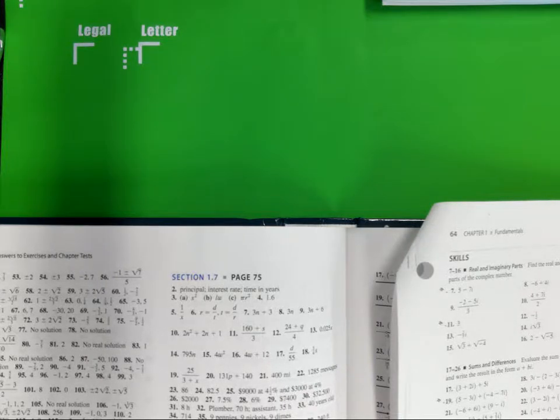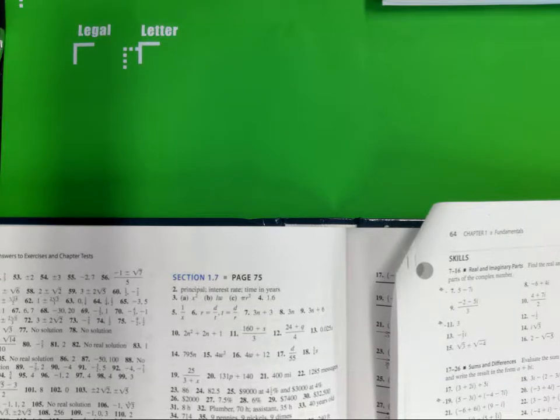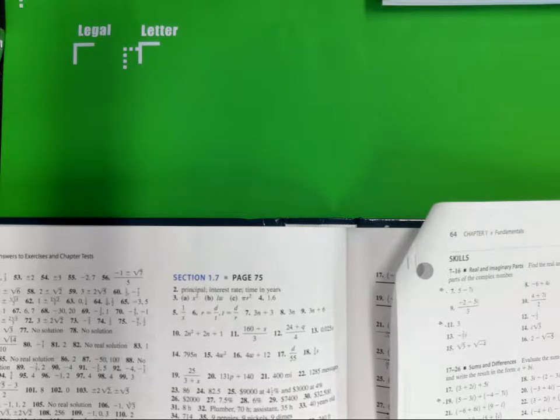22 is negative... Oh, wait. Oh, thank you, sorry. Okay, start over. 19 is 1 minus 10i. 21 is 3 plus 5i. 23 is 2 minus 2i. 25 is negative 19 plus 4i. 27 is negative 4 plus 8i.